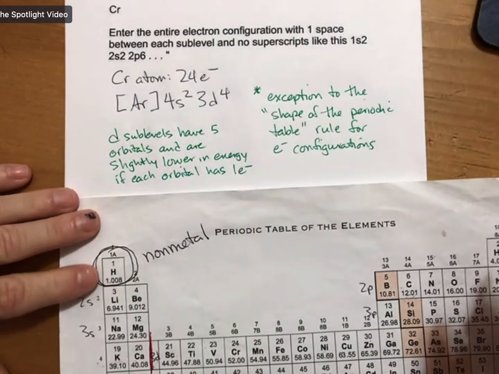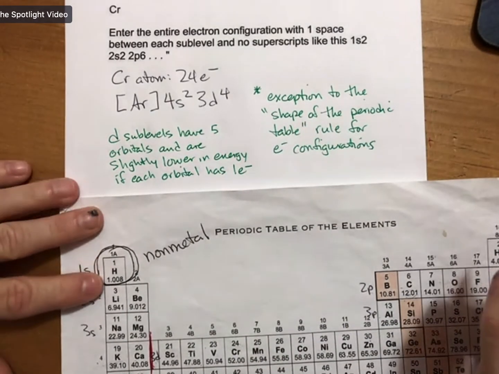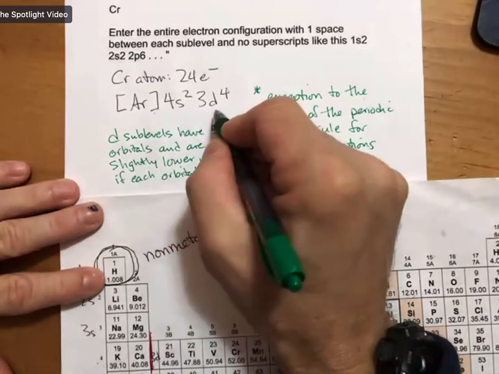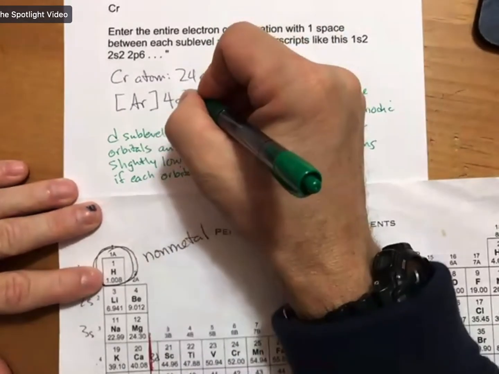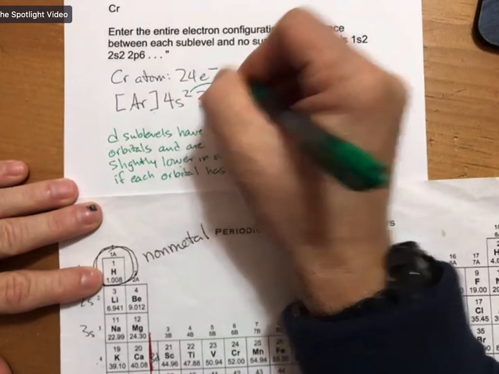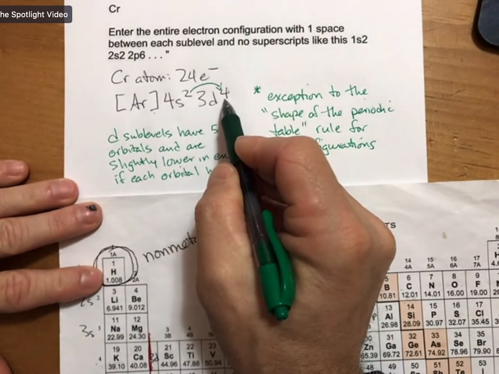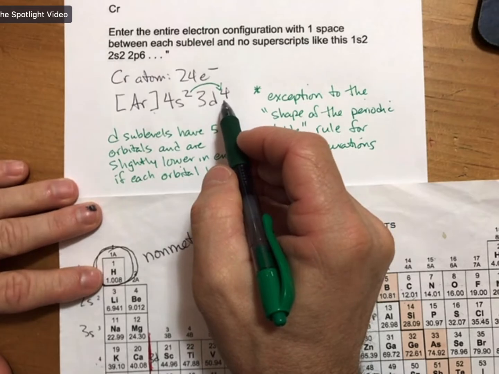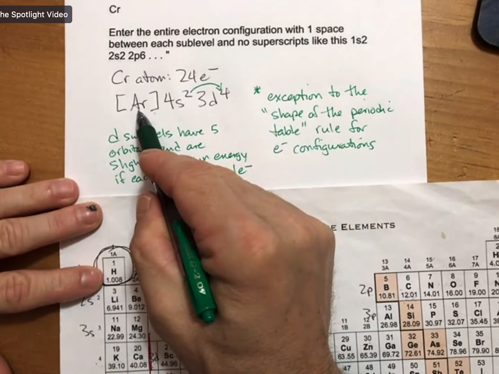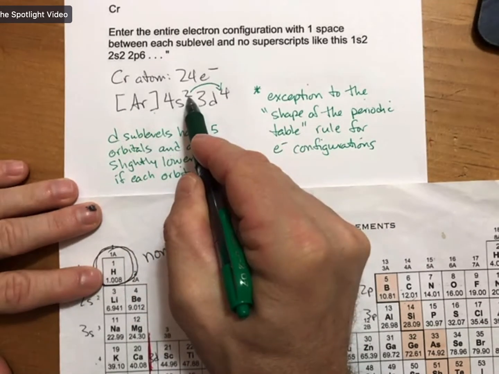And so in order to get to the correct electron configuration for chromium, you actually have to move 1 electron from the 4s over to the 3d, and your final answer will be argon 4s1 3d5.